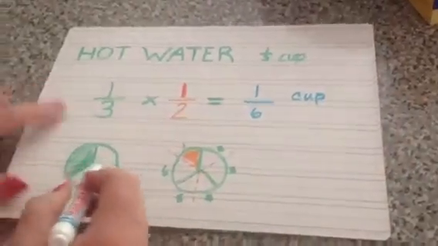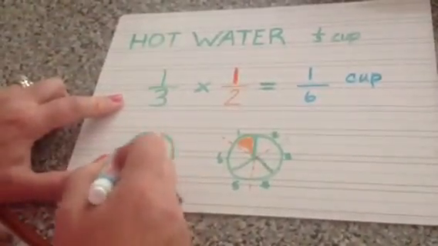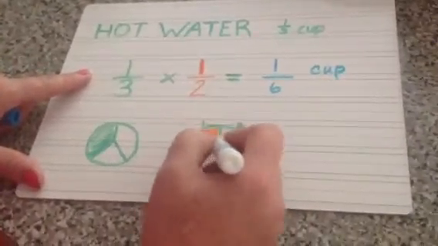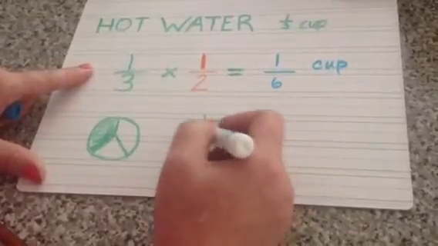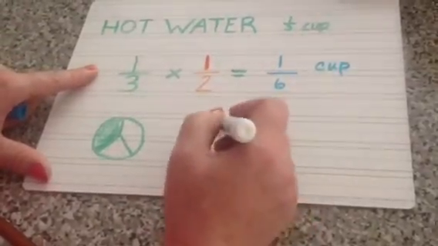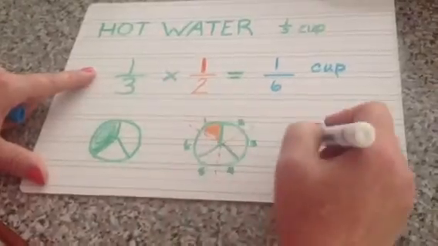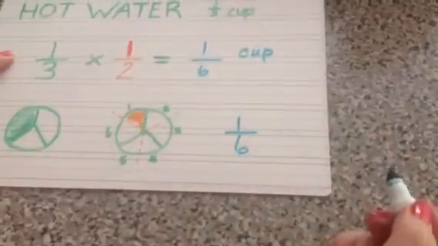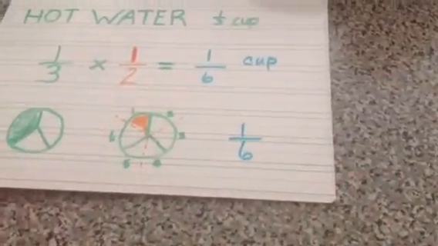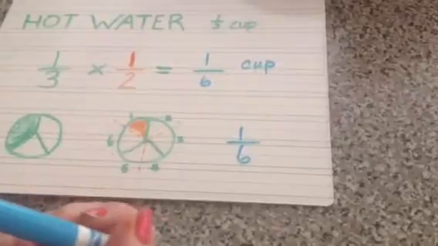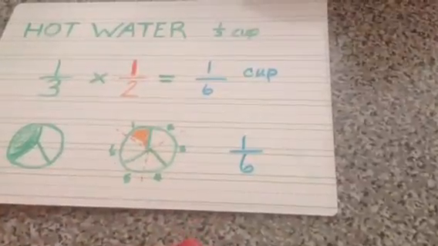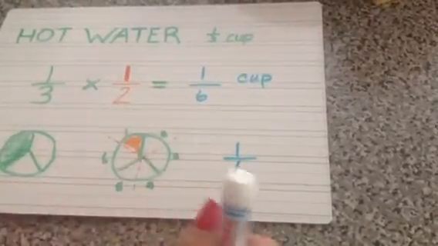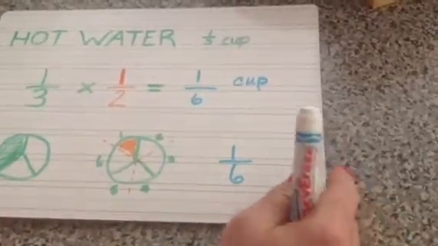So here we've got our area model, and we've colored in one of the thirds, and then we're going to divide the third in half. And we have to do that for all of them so we can figure out what our denominator is. And then we counted around, and we had 6, and we only have 1 colored in, so that's our numerator. Now, 1/6 of a cup is something we don't normally have when we measure with ingredients, so we're going to have to convert this into teaspoons and tablespoons. But we'll do that in the next part where we're putting all our ingredients together.